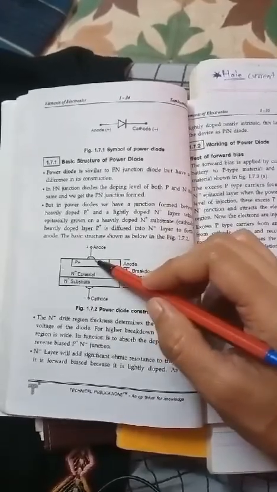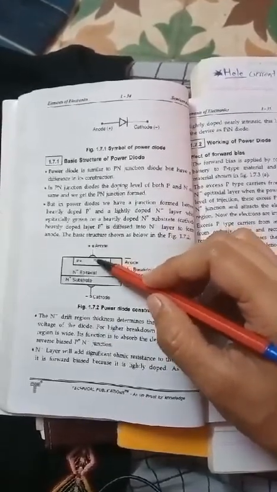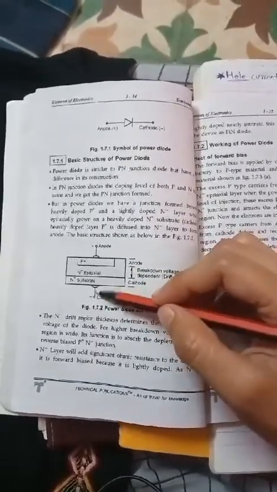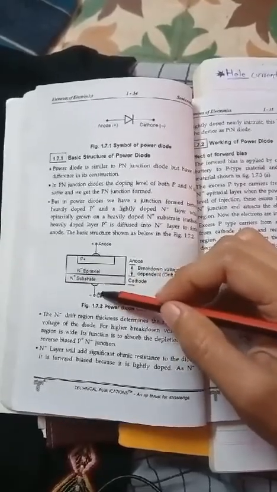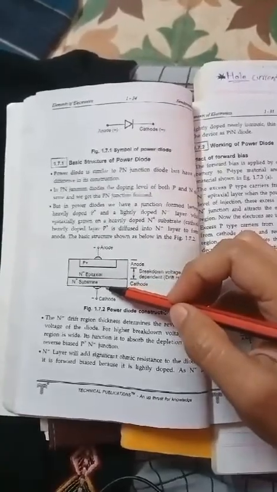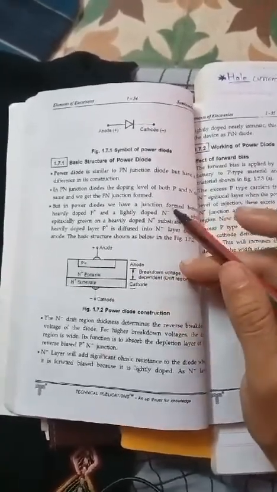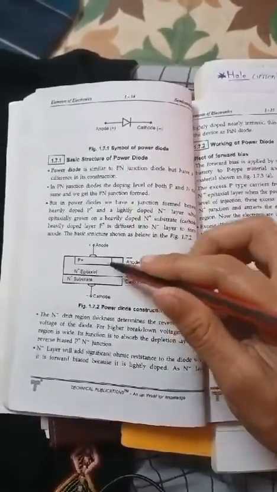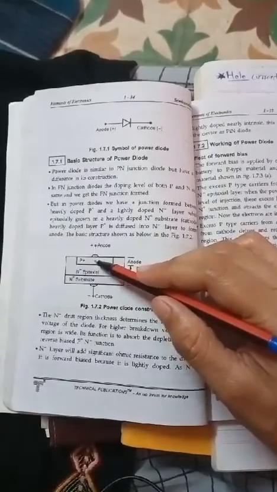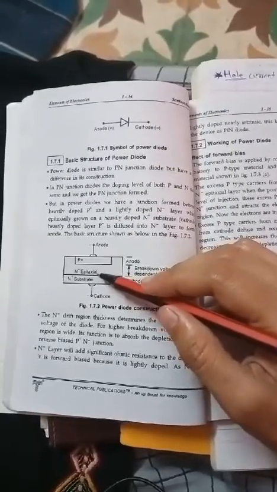The P type layer is connected to the anode, and the N plus substrate is connected to the cathode. It has a three layer construction: P positive, N negative, and N positive. The P positive doping layer diffuses into the N minus layer and forms the anode.